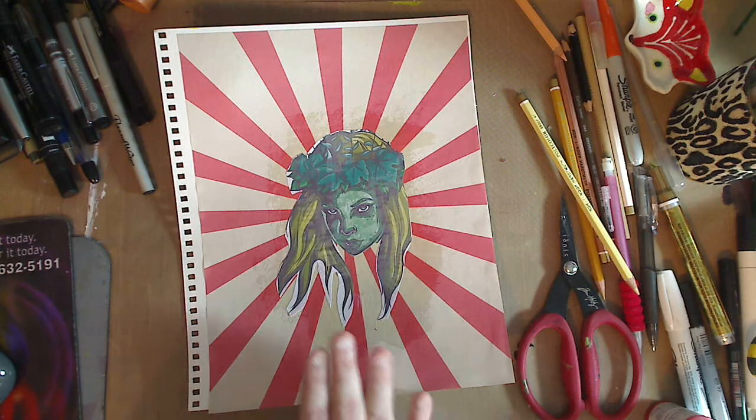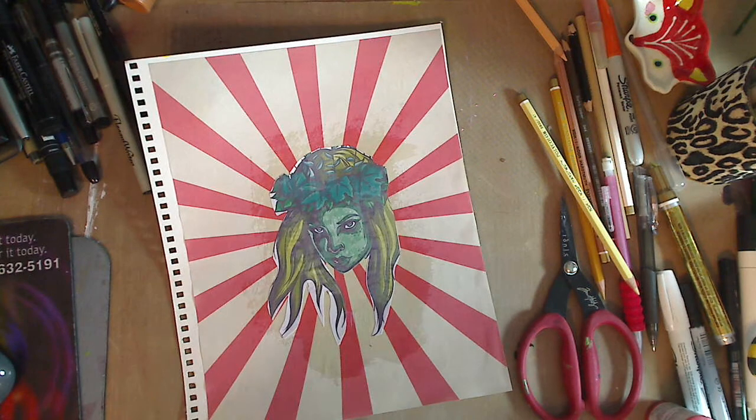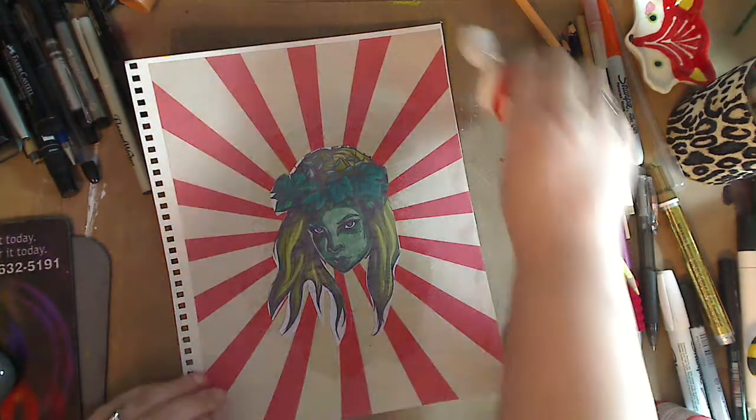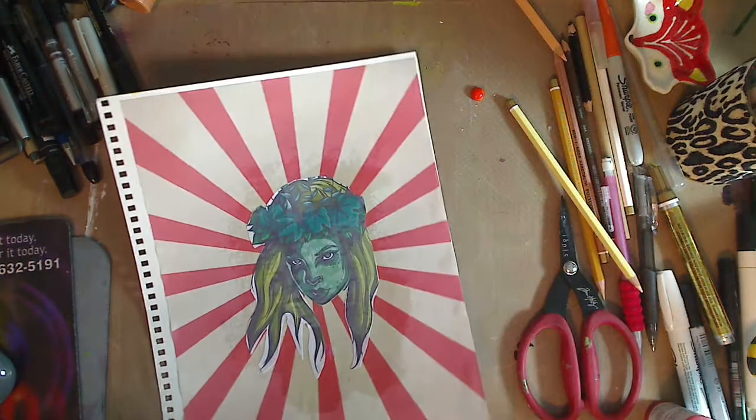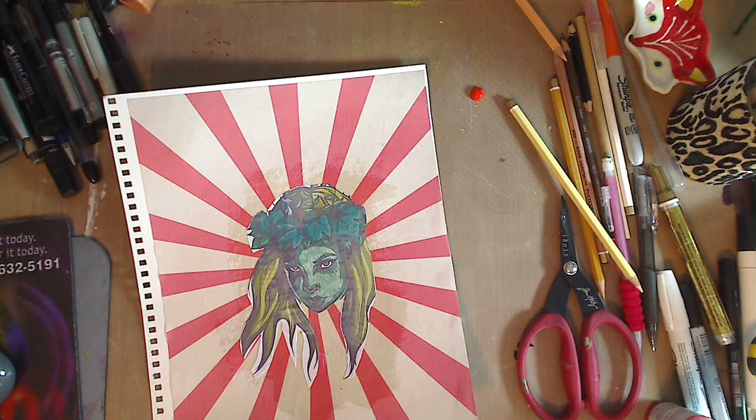But what I want to do is take some, let's see, what color do I want? I want to stay in the red and greens, but I want to bring maybe some orange. Let's do a little bit of orange. No, I'm going to stick with orange, I think. Let me just squeeze a little bit of orange. Grab my other brush.